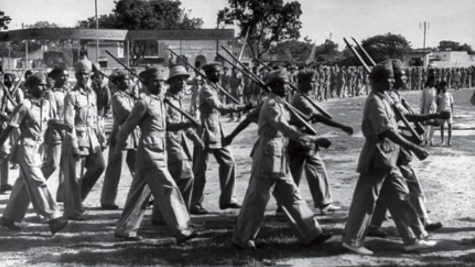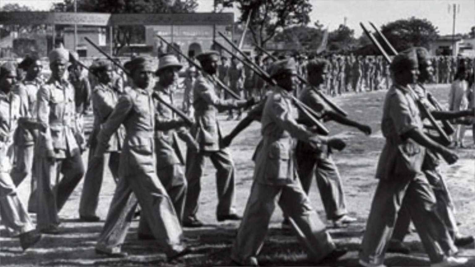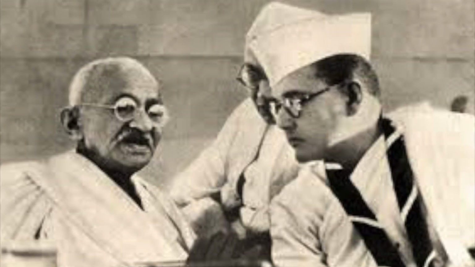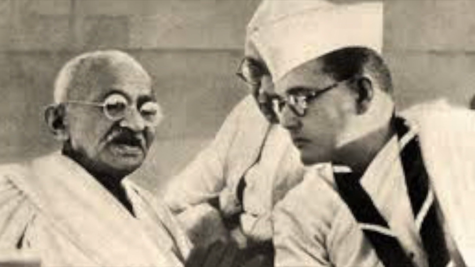India, a rising global power, was once founded upon such conflict. This event is known as the Indian Partition. Historians today regard the partition of India as one of the major conflicts that shaped our modern world.